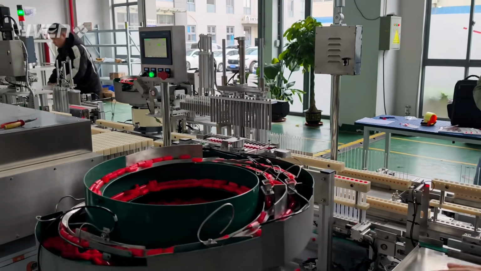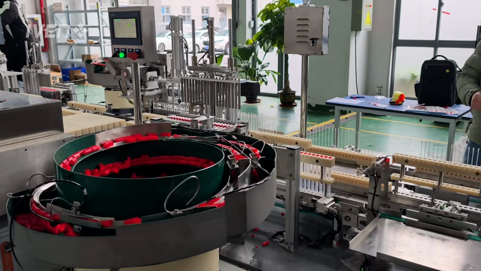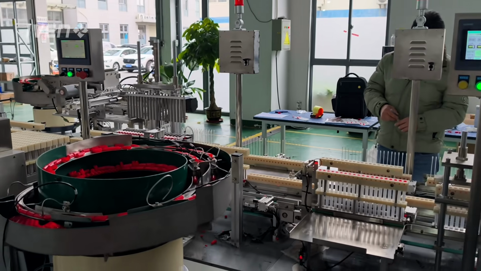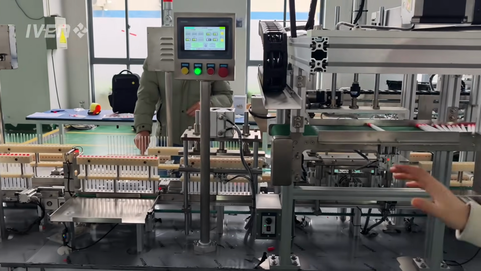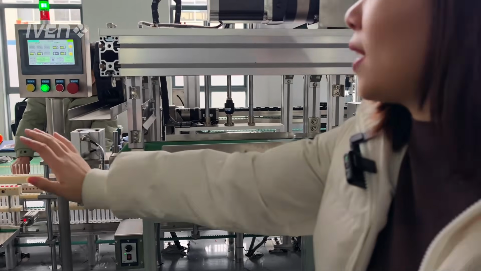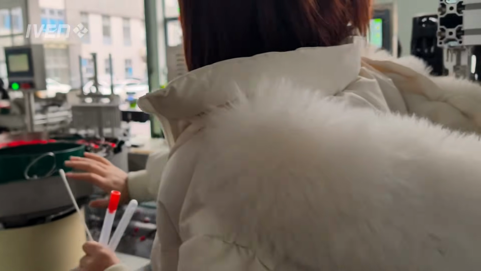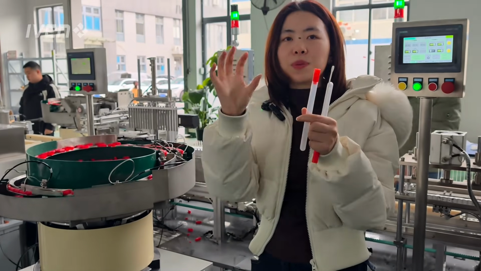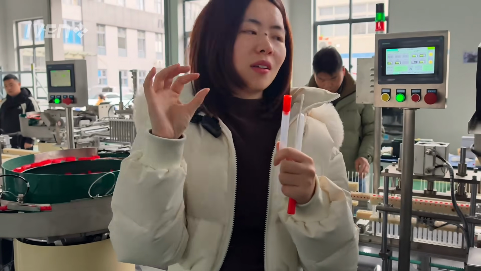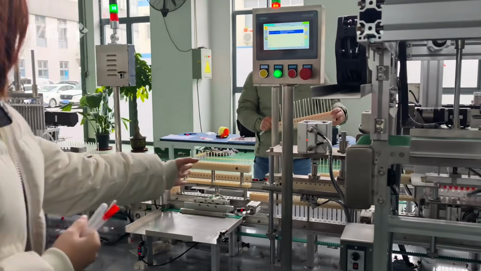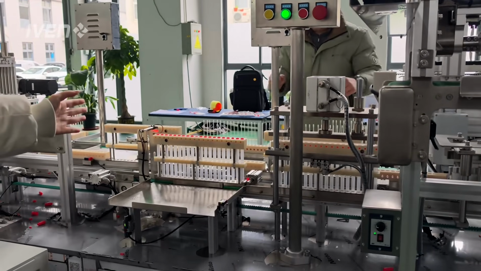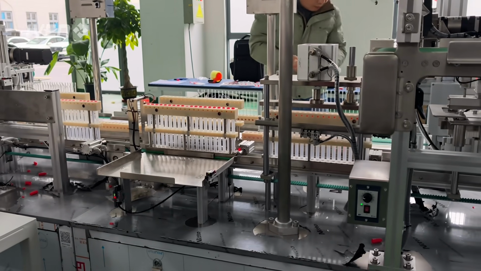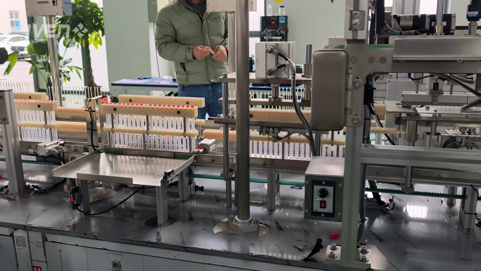Here's the hopper, the cap for the empty tube. At that side, the hopper for the cap is for the throat swab. Okay, after cooling and capping, you can see here is the cap fitting. After the caps are put on the empty tube on the top side, we will have a press stage here. It will make the caps combine with the empty tubes very well.